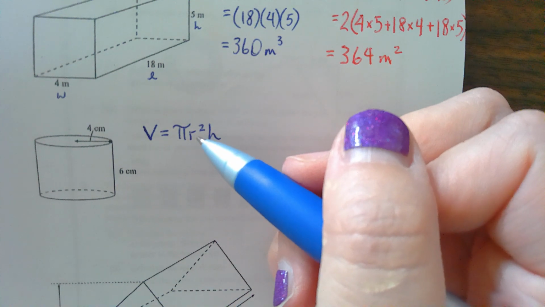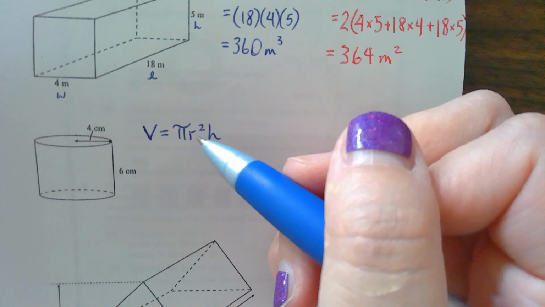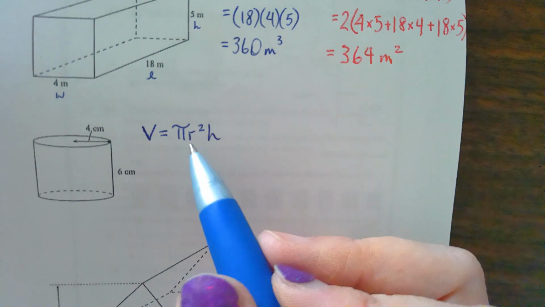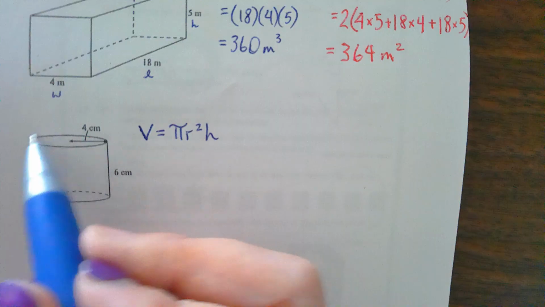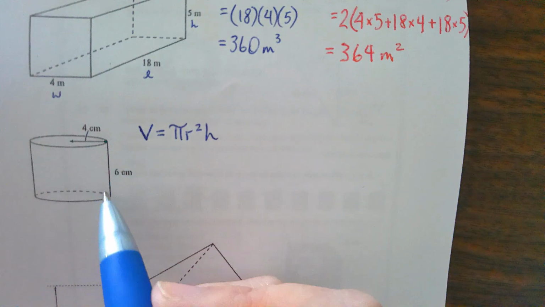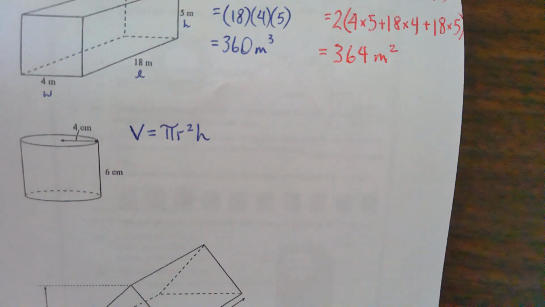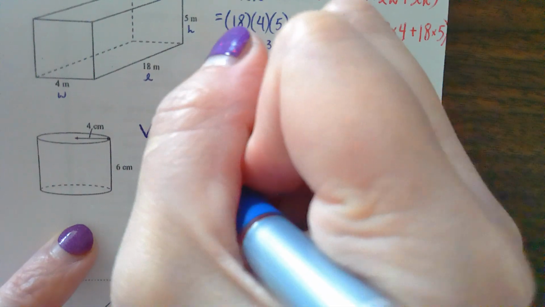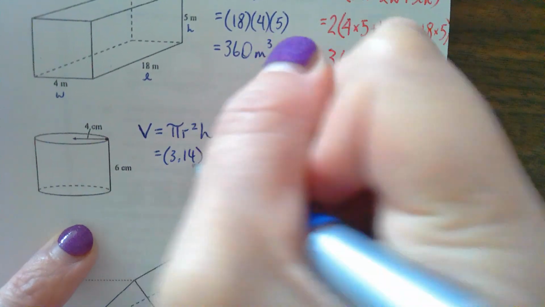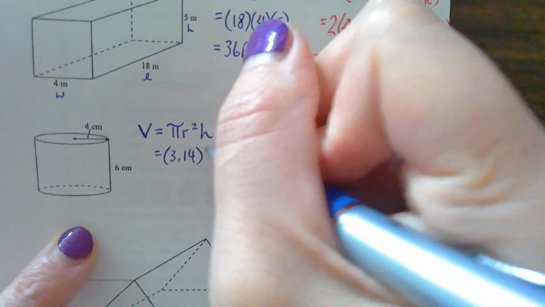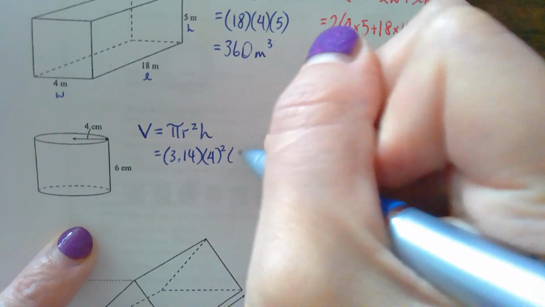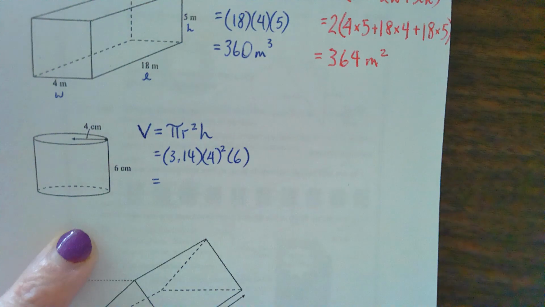What is pi r squared again, Margaret? Area of the circle, right? So see, area of the circle, if you times it by the height, that gives you the volume. Okay. So 3.14 times radius. In this case, I am given the radius, so it's just 4 squared times 6.